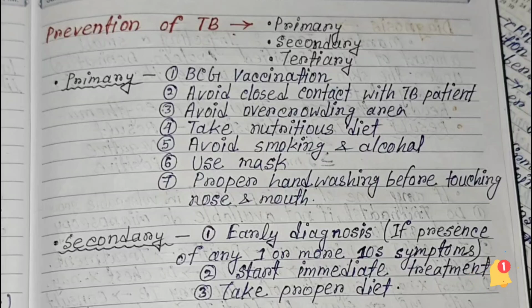Prevention of tuberculosis: primary, secondary, tertiary. Primary prevention: BCG vaccination, avoid close contact with TB patients, avoid overcrowded areas, take a nutritious diet, avoid smoking and alcohol, use masks, and wash hands properly before touching nose and mouth.